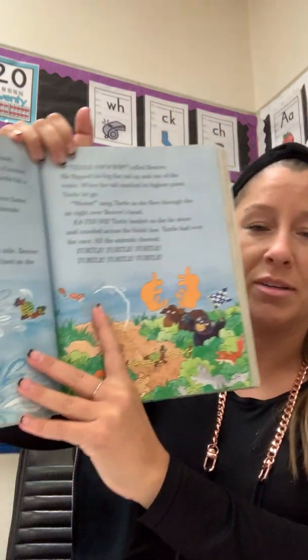Crunch! "Yow!" yelled Beaver. He flipped his big flat tail up out of the water. Then his tail reached its highest point and Turtle let go. "Whee!" sang Turtle as she flew through the air right over Beaver's head. Ka-thunk! Turtle landed on the far shore and crawled across the finish line. Turtle had won the race. All the animals cheered for Turtle.